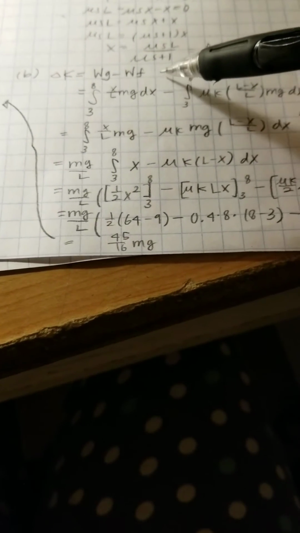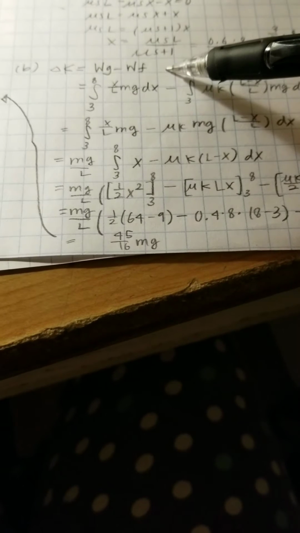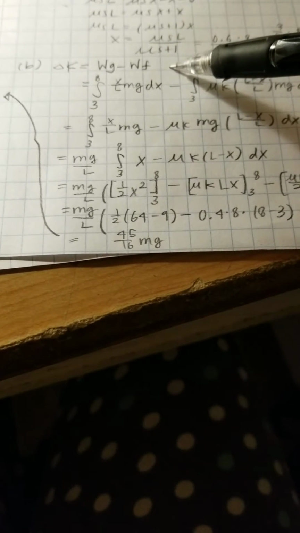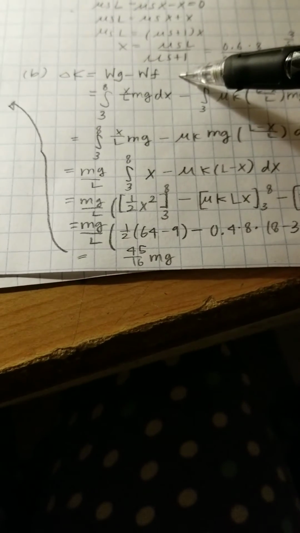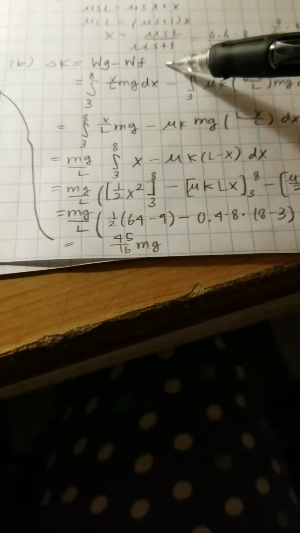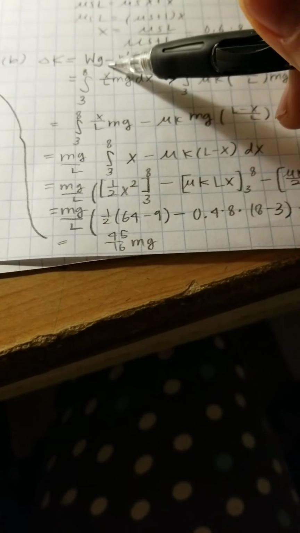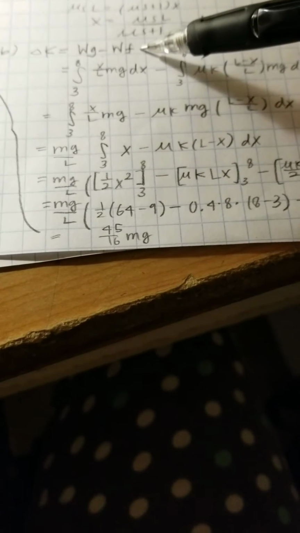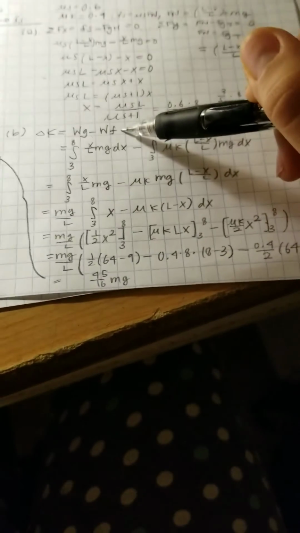So what you know is that the equation is change in kinetic energy equals net work. And in this instance, the net work is going to be 2 works done. First is the work done by gravity, and obviously there's also work done by friction. And since it's taking away from the energy of the system, it's going to be negative.